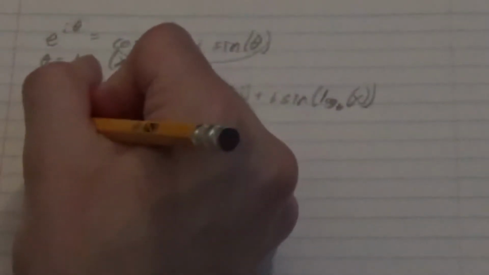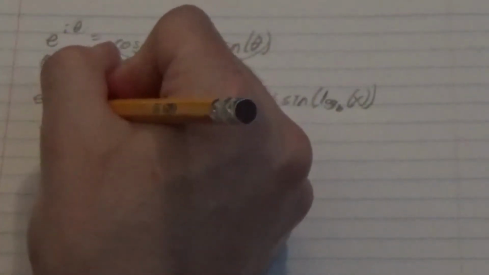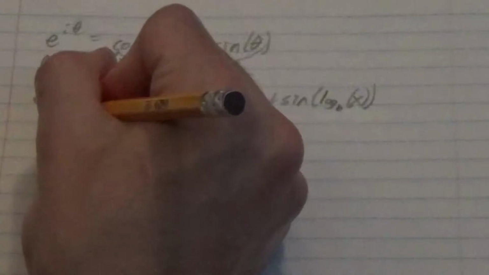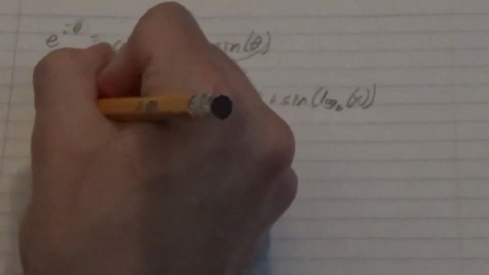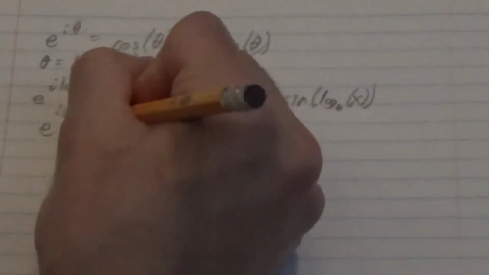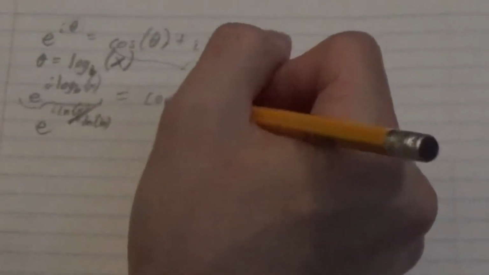And so we can change this right side of the equation to be basically e to the i ln x divided by the ln of b, because this is, by the change of base formula, changing the base of the logarithm to the natural log.